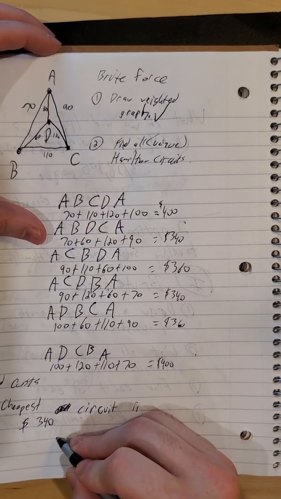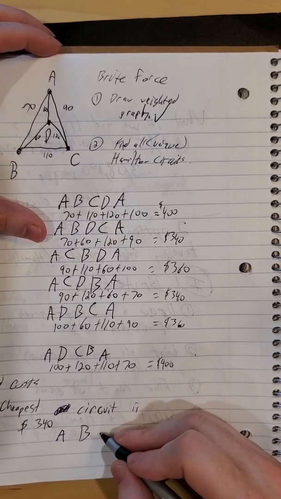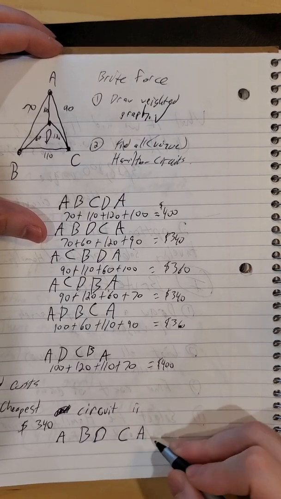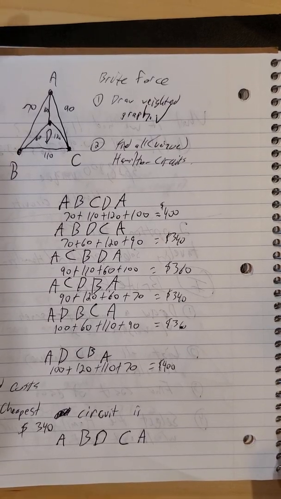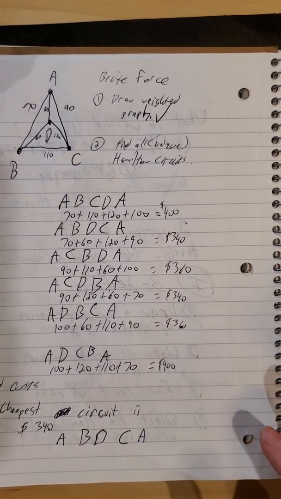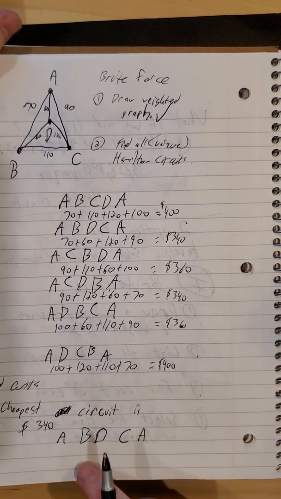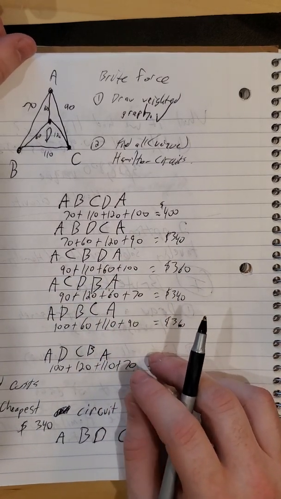So either one of the two that were $340. I'll just pick the first one, A to B to D to C to A. And it should make sort of intuitive sense on this, that we would have different costs for going different ways.